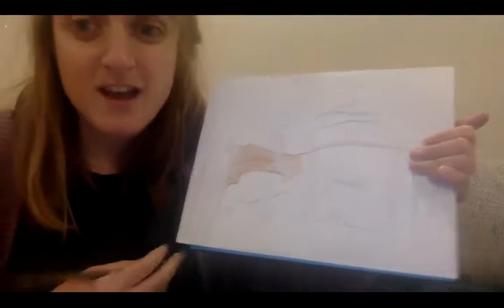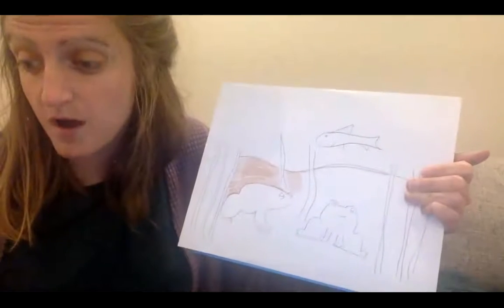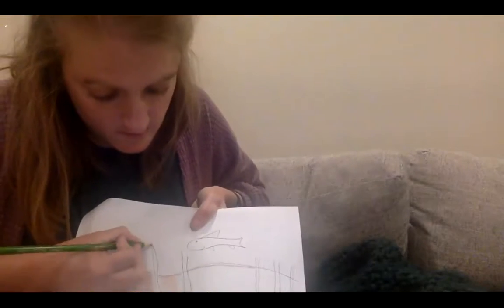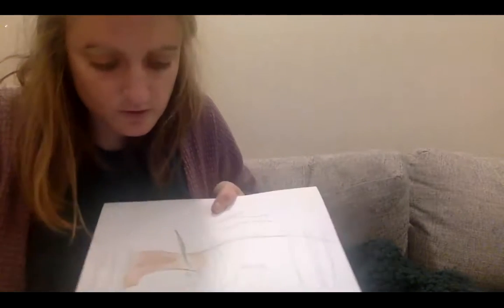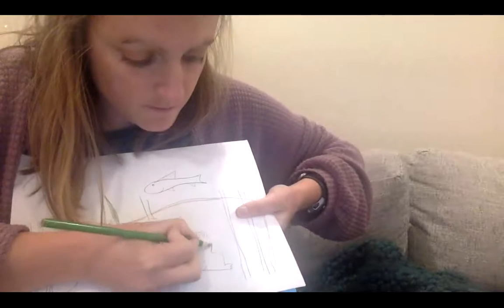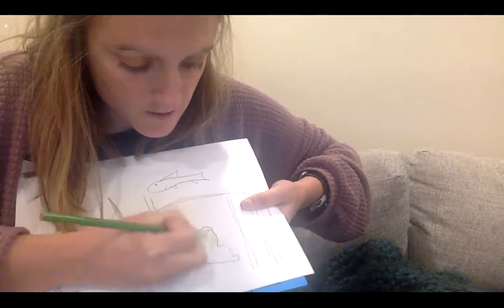And anyways, I would continue coloring all of this in brown to show the mud, and then start to color in some of the grasses, right? The grass is green, and I would color in the rest of the grasses, and then color in my frogs green, shade that in.